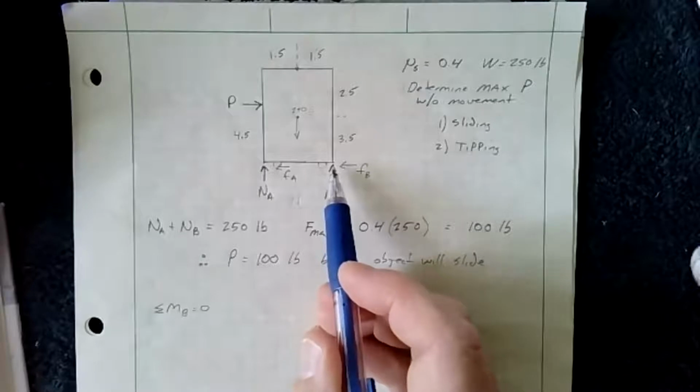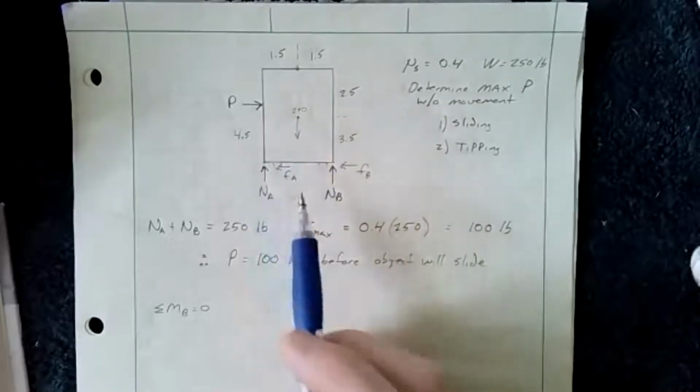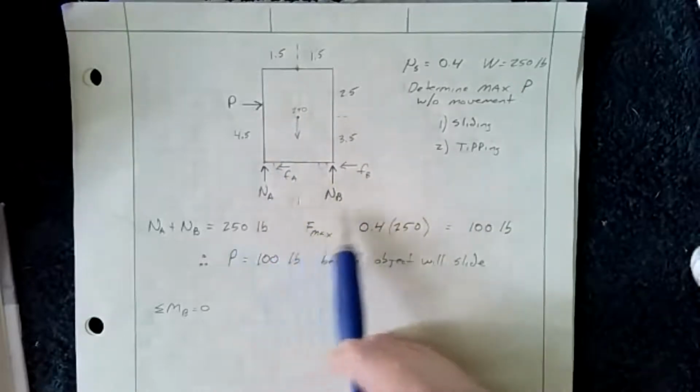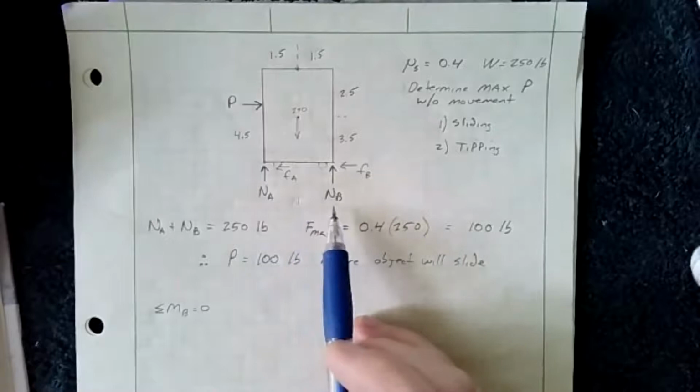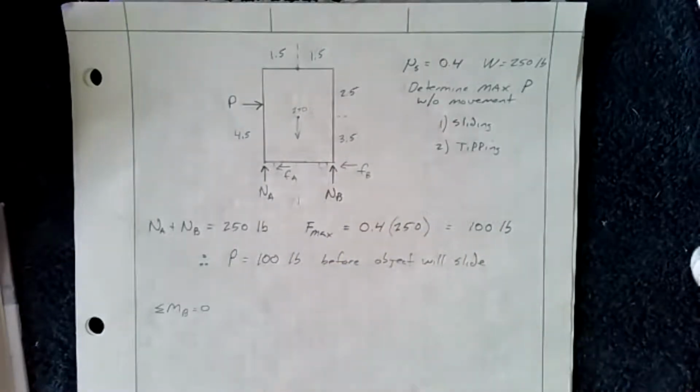And if that's the case, then the only force that's really important in this context is the force here and P, because what I've done is I've added NA and NB together in this context. So what do we have?